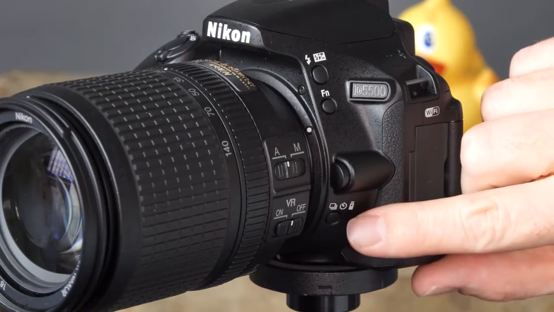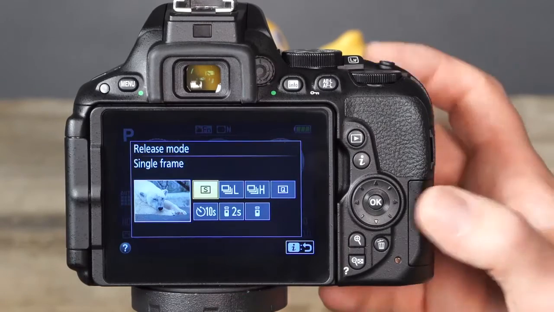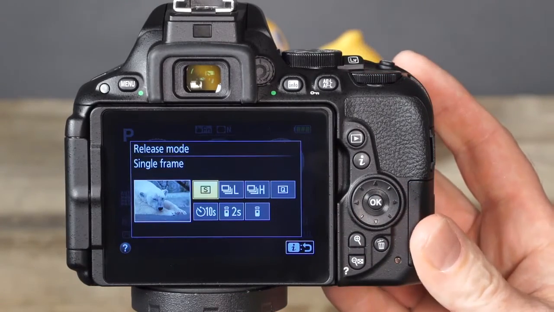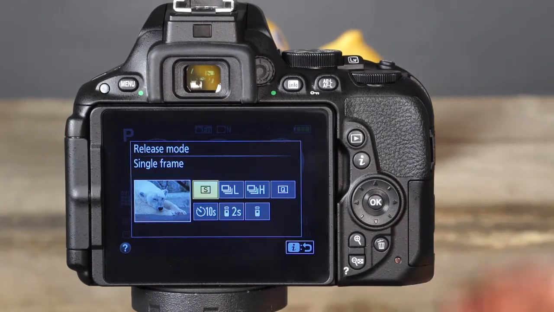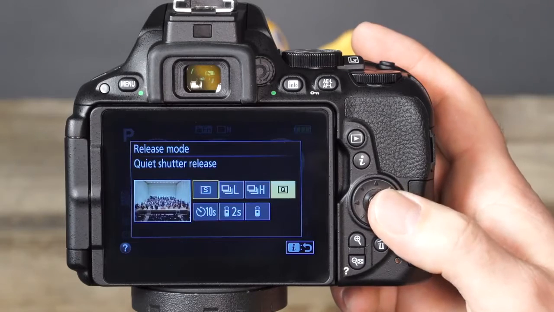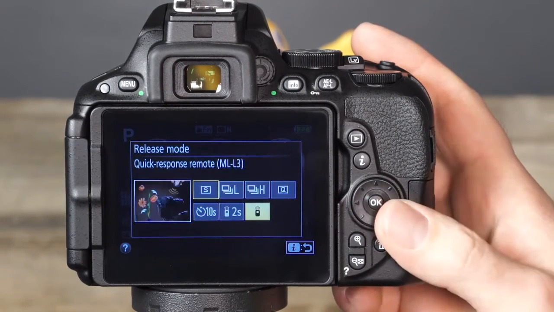This is the release mode button. To set a release mode, press the release mode button and use the multi-selector and OK button to make your selection. You can choose from single frame, continuous low speed, continuous high speed, quiet, self-timer, delayed remote, and quick response remote.